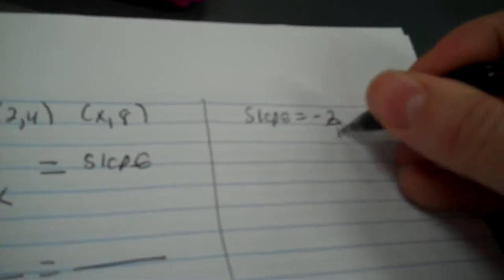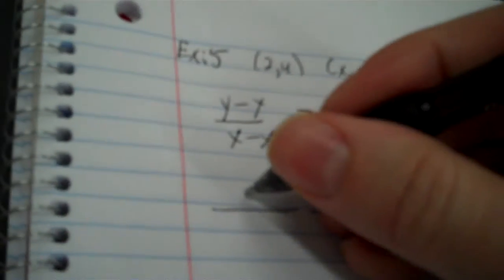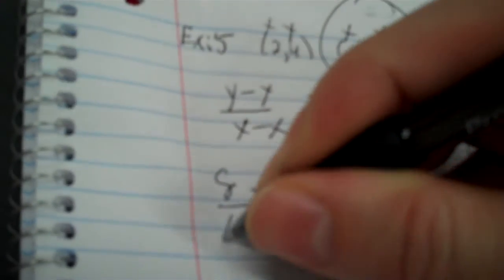So put the 1 under that. You need that to be a fraction, negative 2 over 1, because you need a fraction to match the fraction. Okay, we want to go here first because that's where the letter's at. 8 on top, x on bottom, because if your letter's over here, it leads to a lot of unnecessary confusion. 4 to the top, 2 to the bottom.